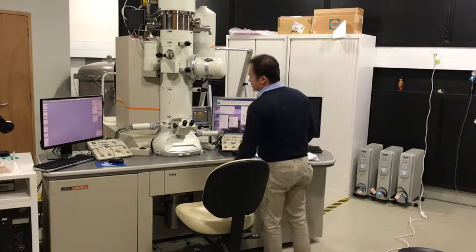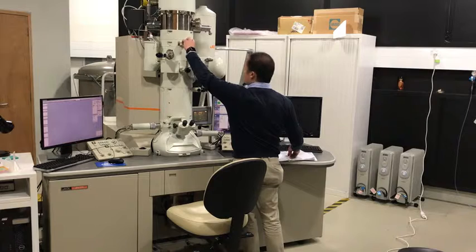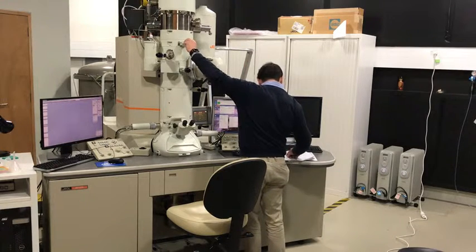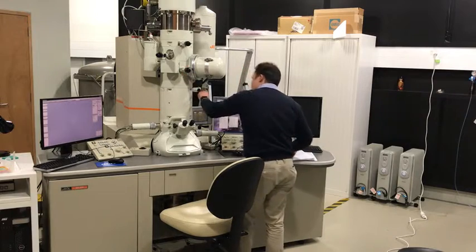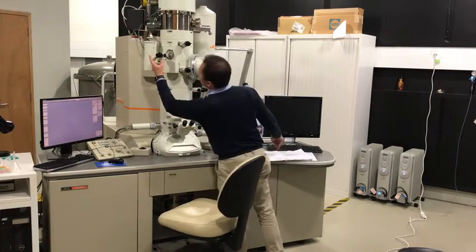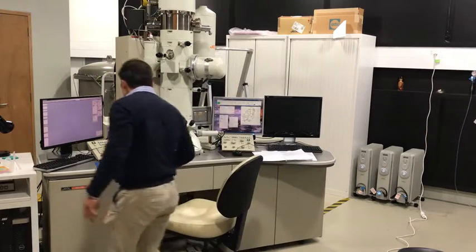Remove the apertures. Haven't removed the condenser aperture yet. So the objective aperture is out, the selected area aperture is out, contrast aperture, condenser aperture, motorized apertures are out.